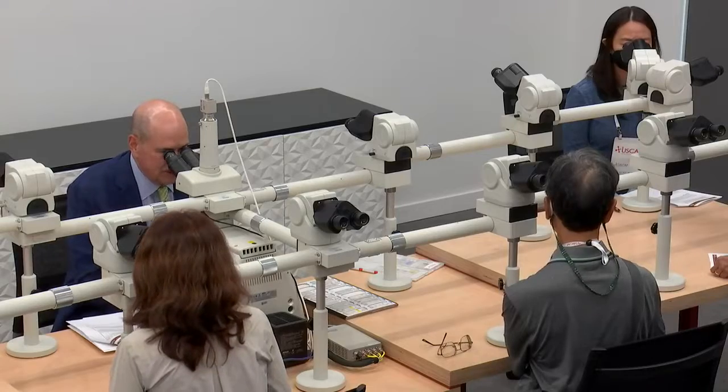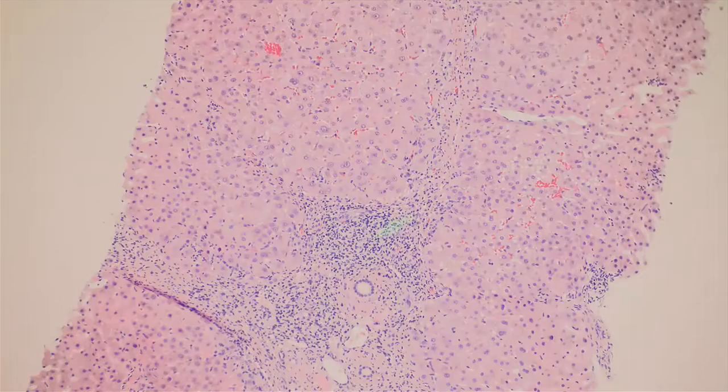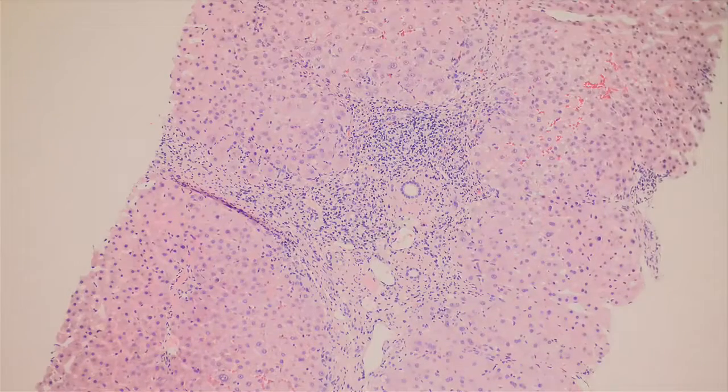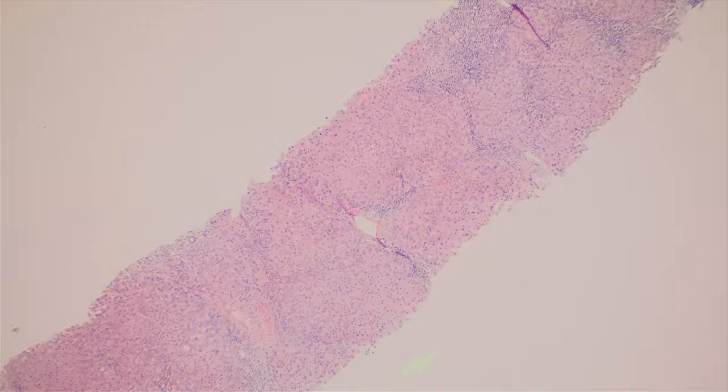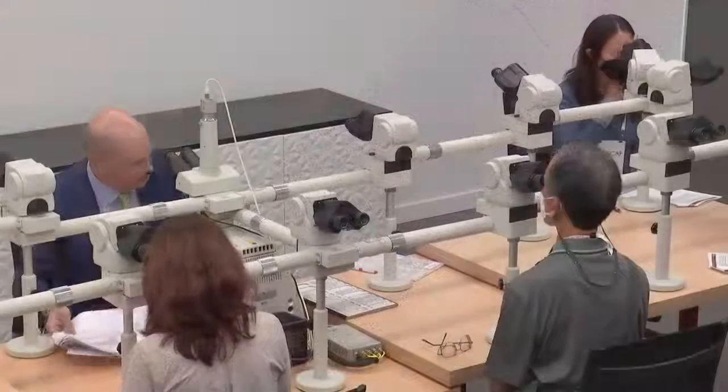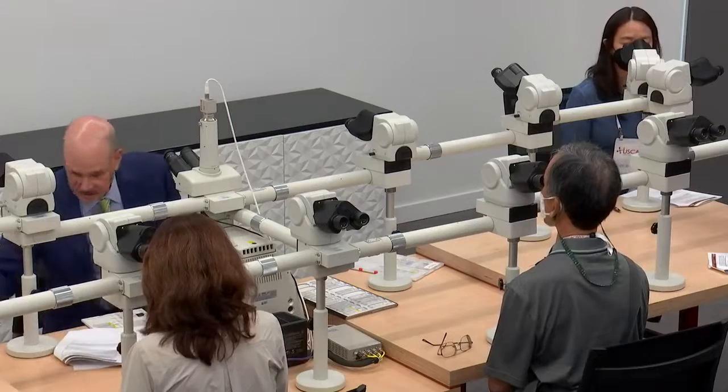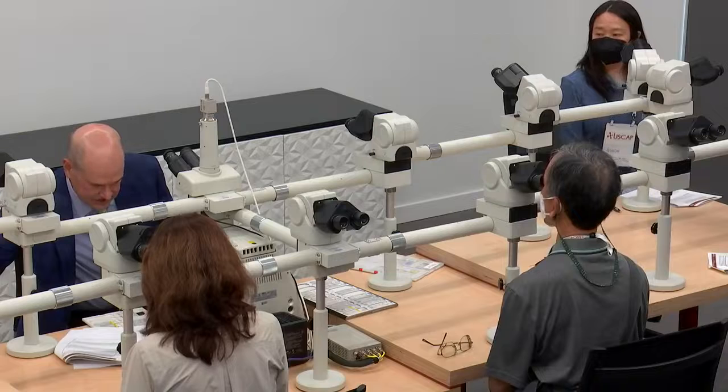All right, so this patient has chronic hepatitis. We have to give it a grade and stage. You guys know how to do that. We assess the degree of interface activity and the degree of lobular necroinflammatory activity. I think this is a nice solid grade 2. Then we look at the trichrome stain and give it a stage.